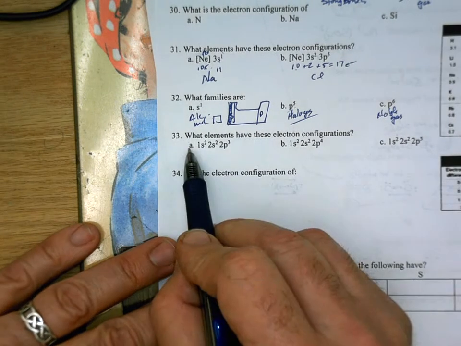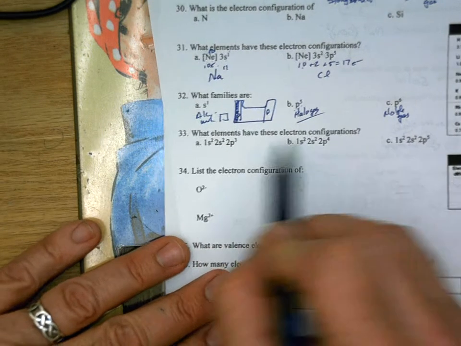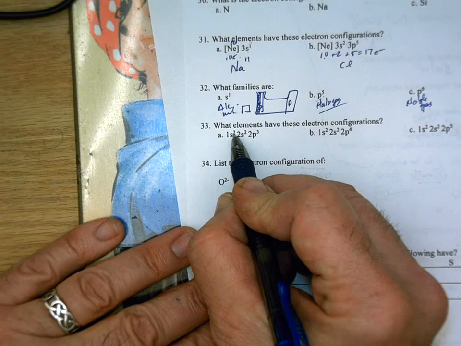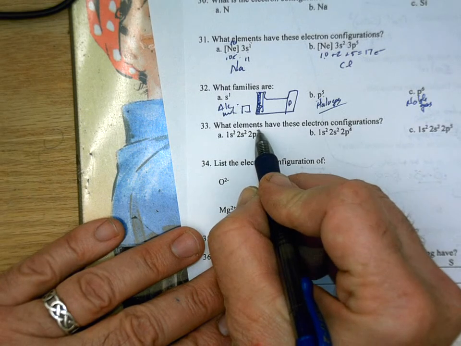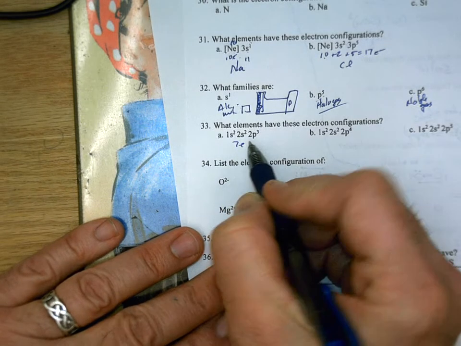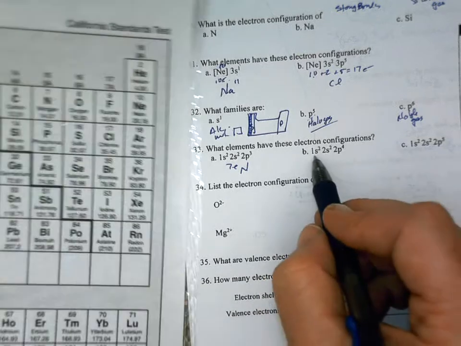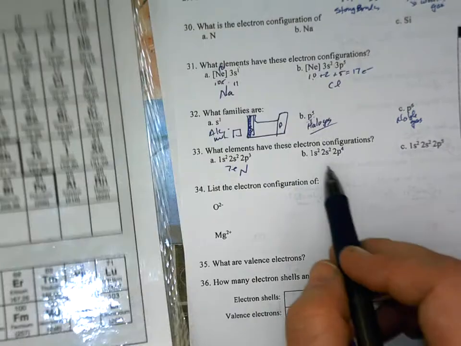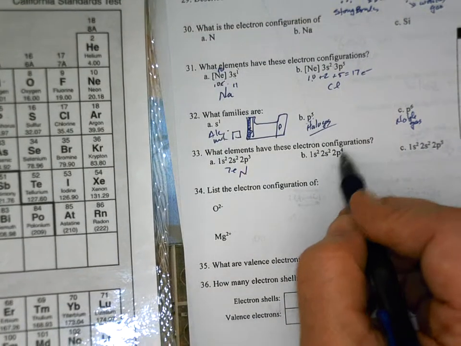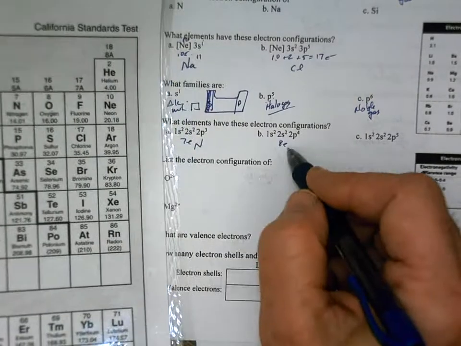Let's see, what elements should these electron configurations be? 2, 4, 6, 7. There's 7 electrons total. You look on your periodic table, 7 electrons is going to be nitrogen. Okay, over here, 1s2, 2s2, 2p4: 2, 4, 6, 8, 8 electrons. And that's going to be oxygen. It has 8 electrons.